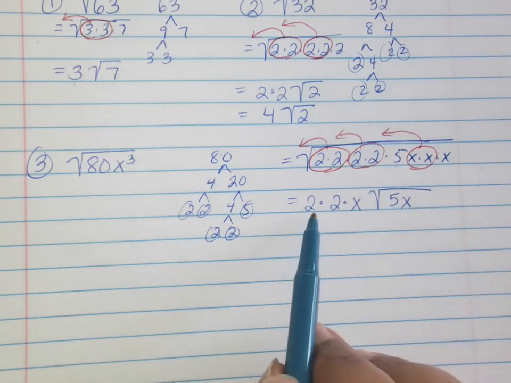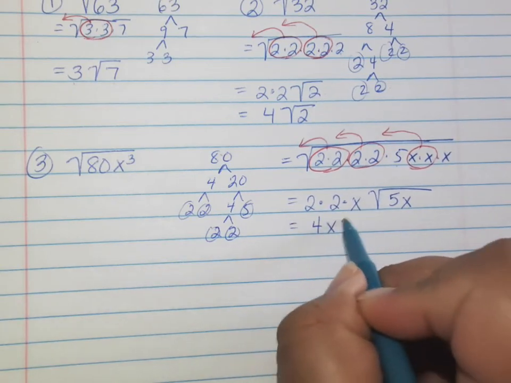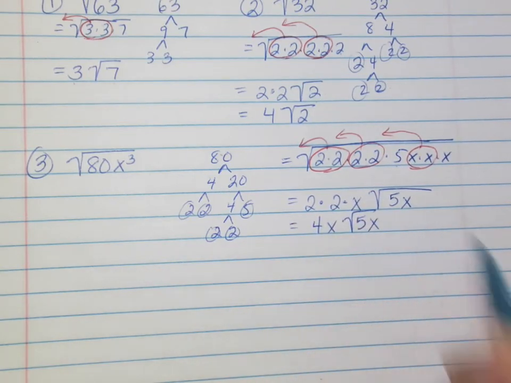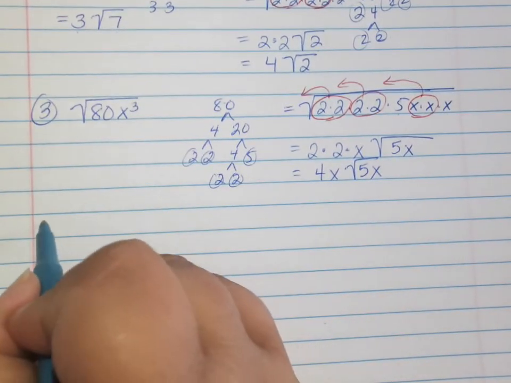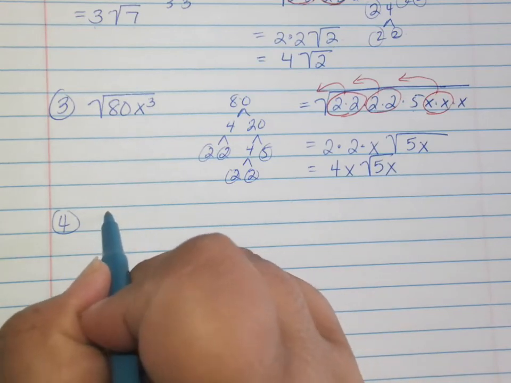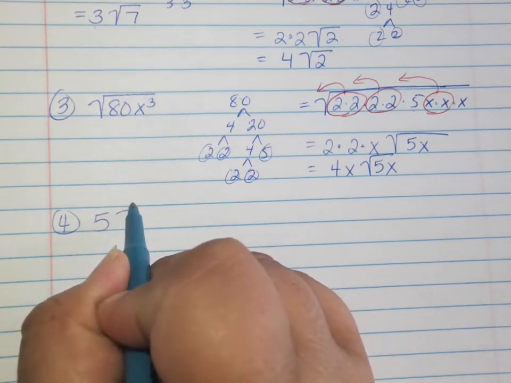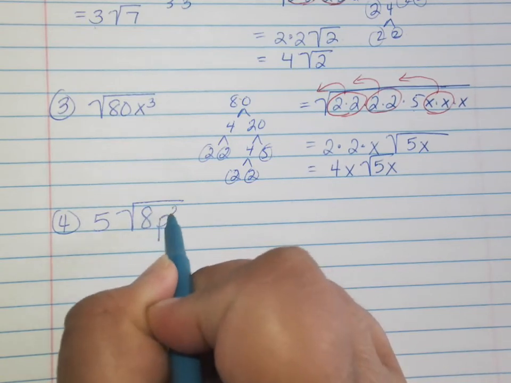Okay, let's simplify. 2 times 2 is 4. 4x square root of 5x. Let's do one more and then I'll show you how to do cube roots. So number 4. Let's do 5 square root of 8p squared.